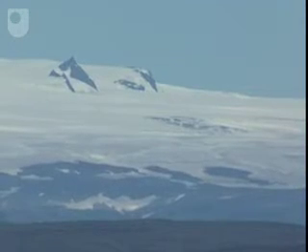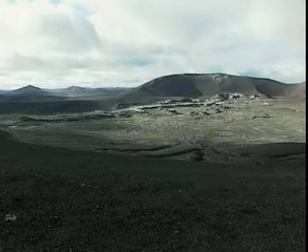Well, behind me here we have a large central volcano under the ice. This is called Barðabunga, and its fissure swarm to the southwest is called Veiðivot, and that's where we're going to next.